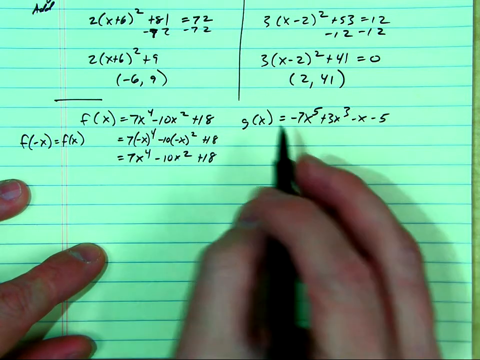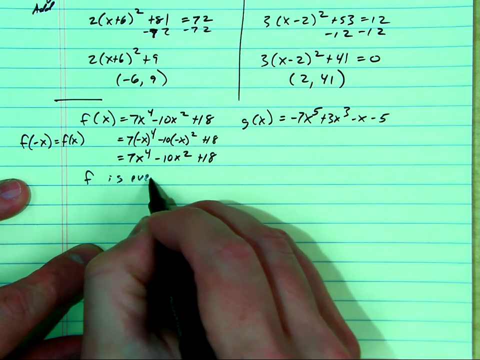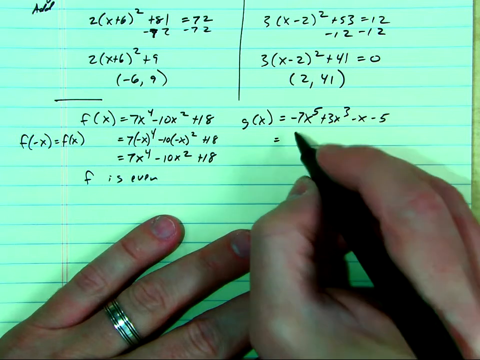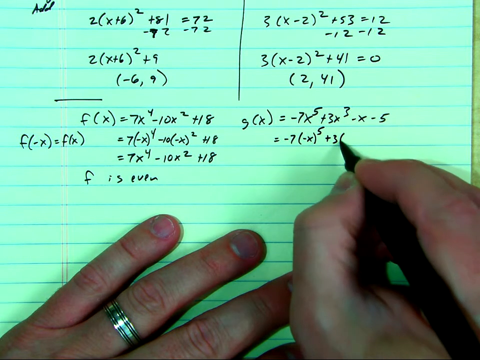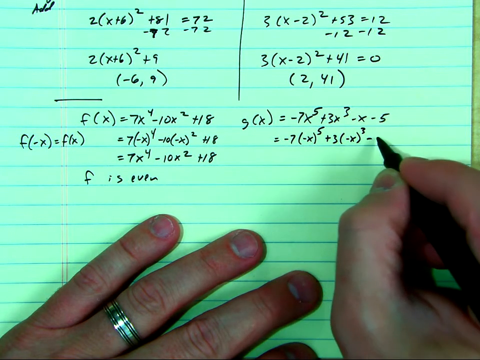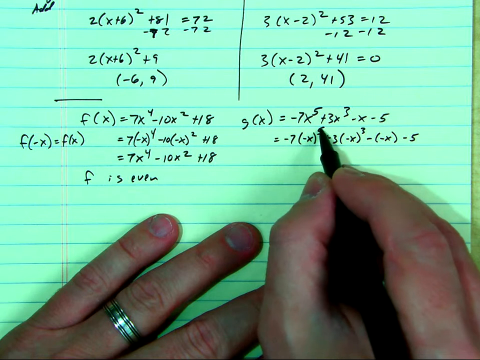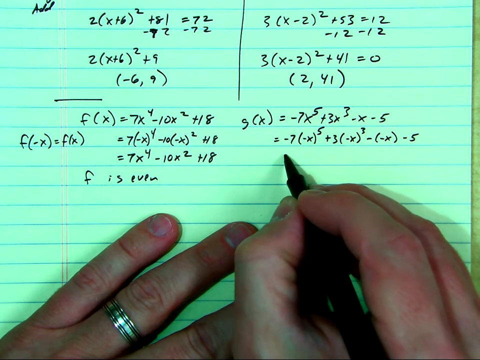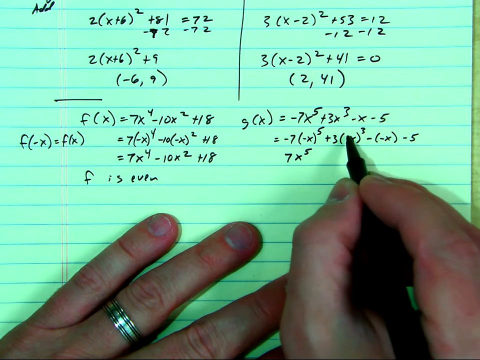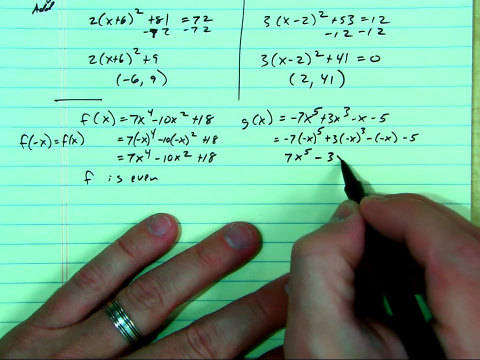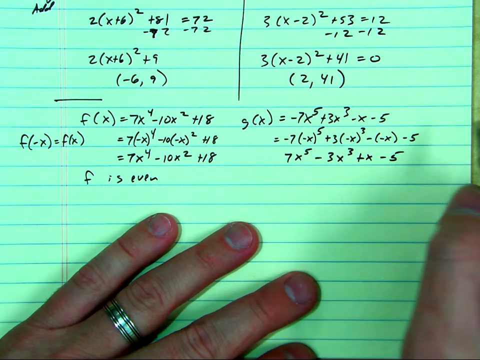Okay, analyze. What do you have? Is this the same as that? Absolutely. Yep. So f is even. Okay, let's do the same thing over here. Let's see. Start off to see if it's even. Negative 7 negative x to the 5th plus 3 negative x cubed minus negative x minus 5. Okay, so the negative is going to stay negative. This negative one is going to jump out and make this one positive. So we have 7x to the 5th. Same thing, this one negatives because this is odd. This negative is going to jump out. Negative 3x cubed. Negative times a negative is a positive x. And then minus 5.